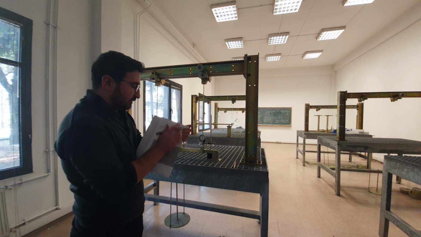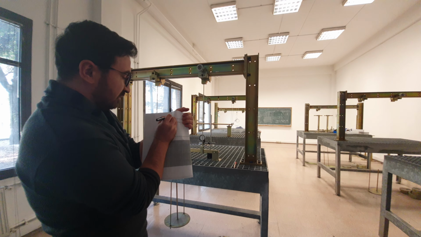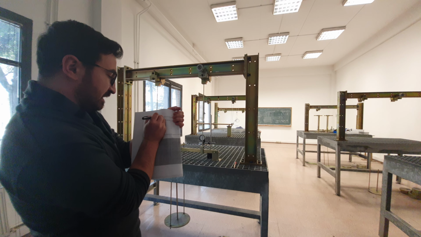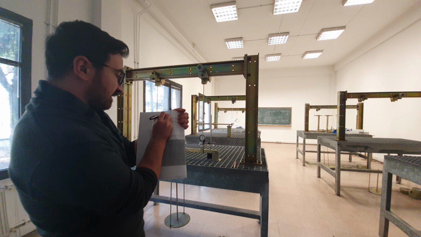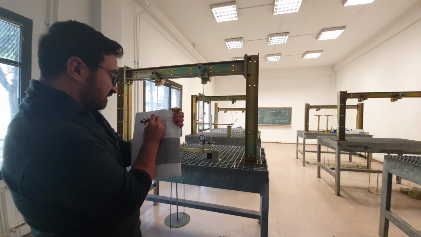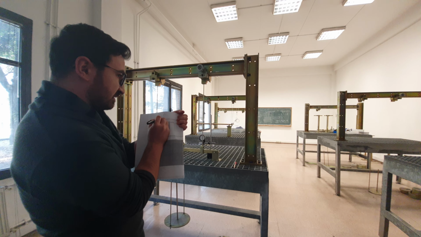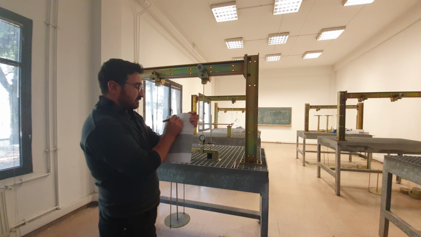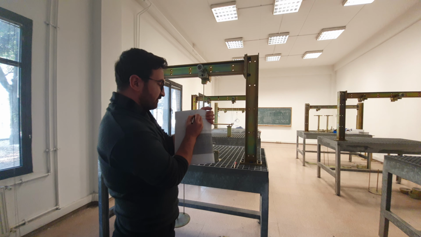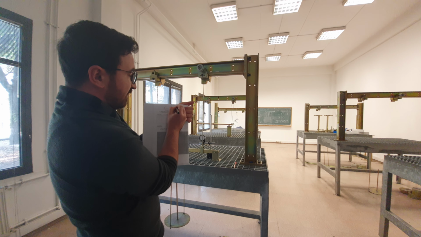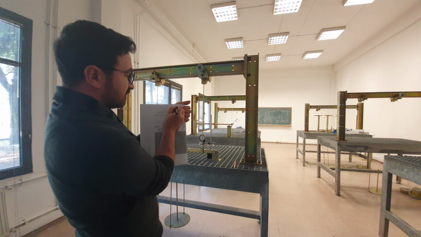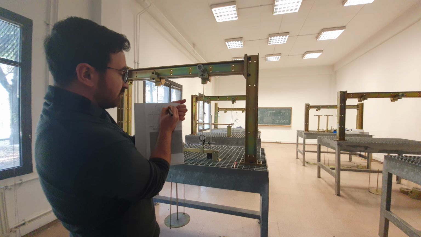For example, this P load, and rod 1 and rod 2, this length is L over 2, and F1 is equal to F2 is equal to P over 2.